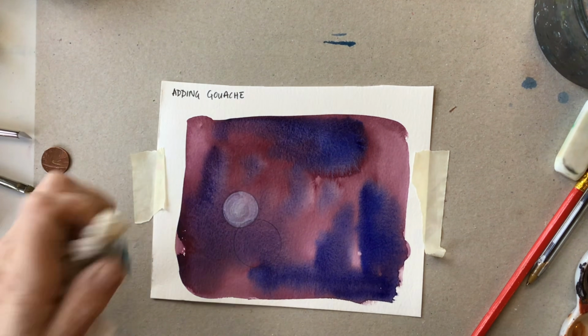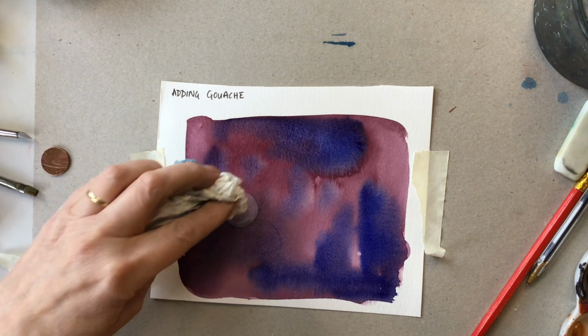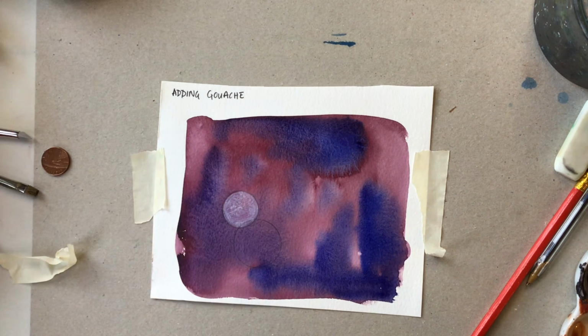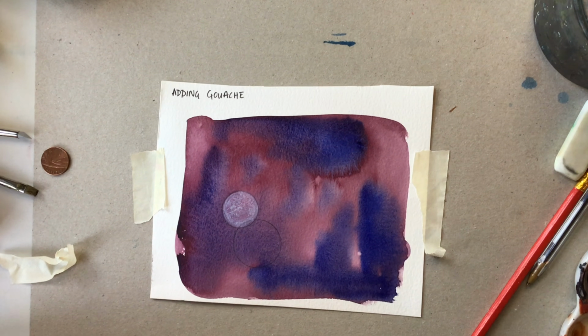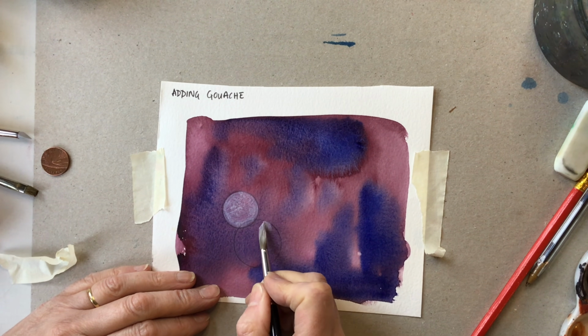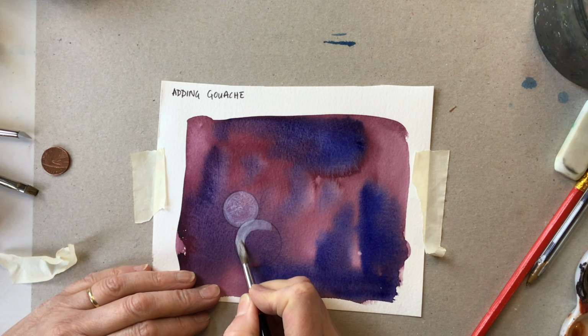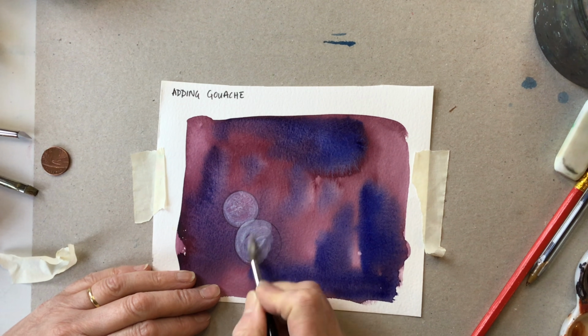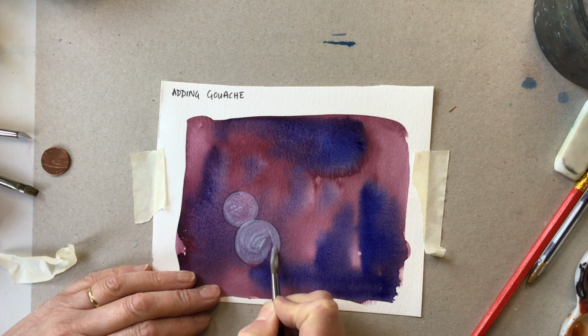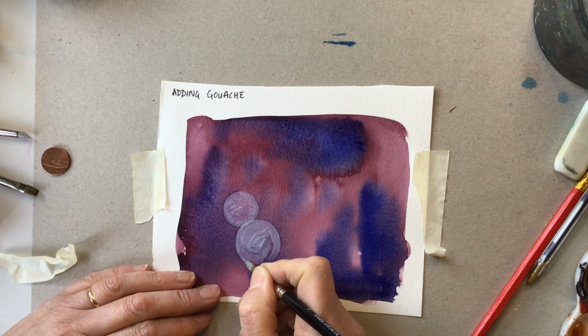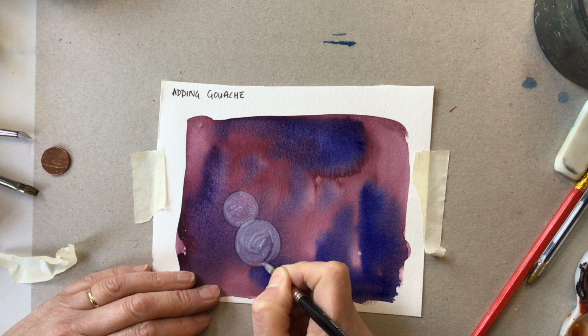We could lift some of that off just to try and get more of that transparency going on. We could do another one here. If it's more liquid, we won't get the lines so much.